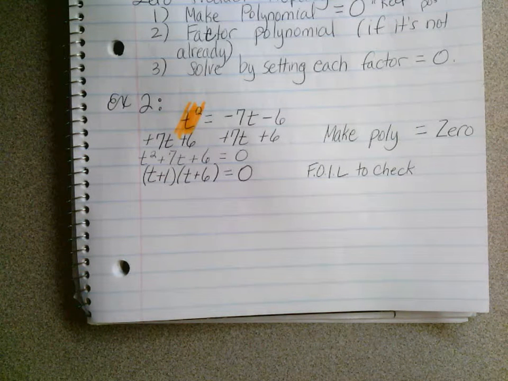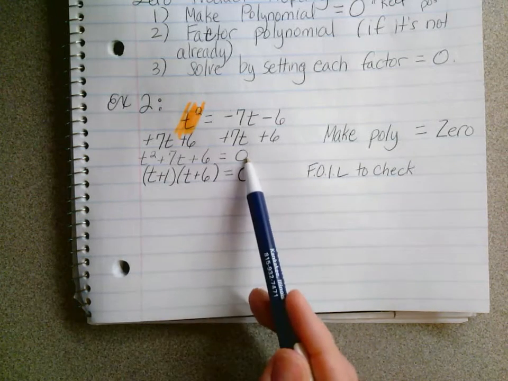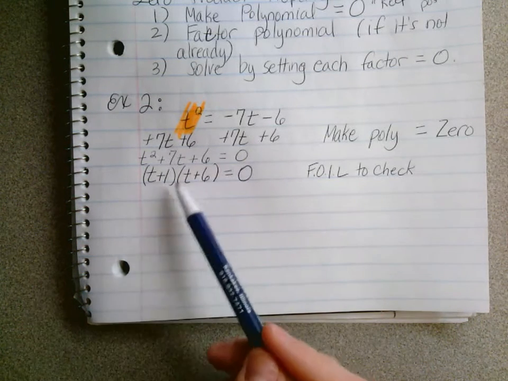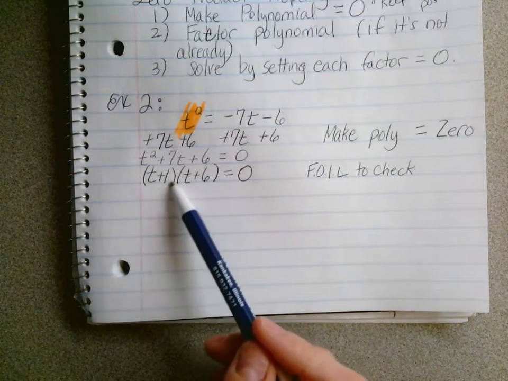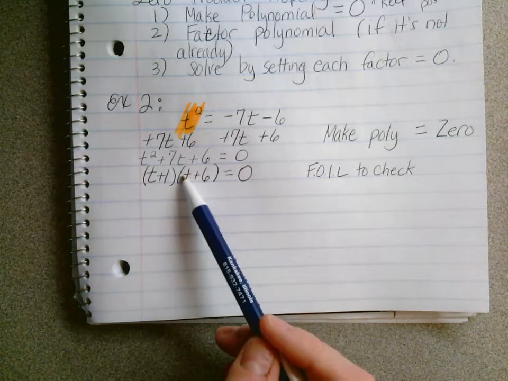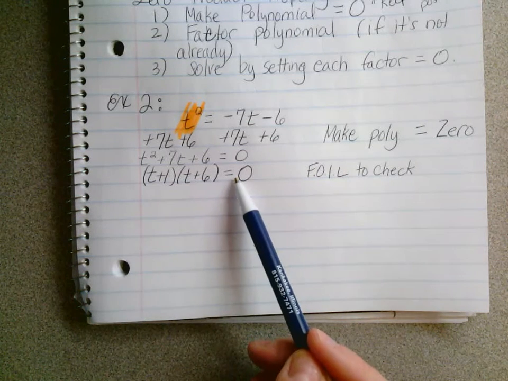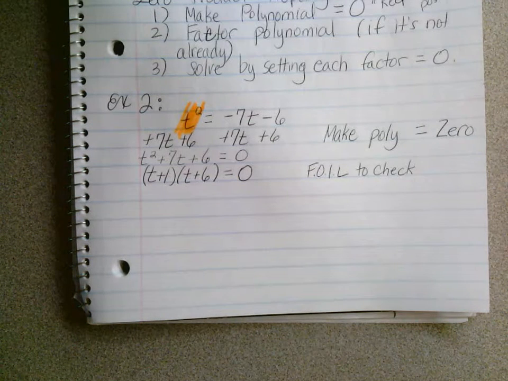Now, I need you to recognize what this means. What I have just done is made it equal to 0 and factored it, right? That means either this and or this have to equal 0, right? In order for two factors to equal 0 when multiplied, one of them or both have to be 0, right?